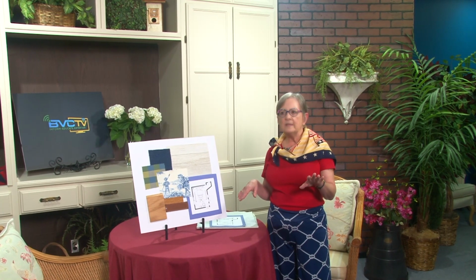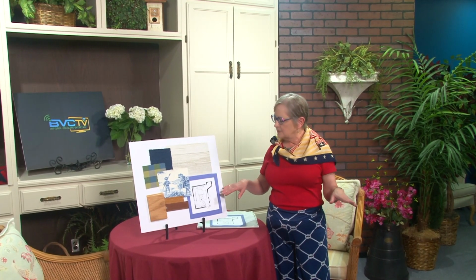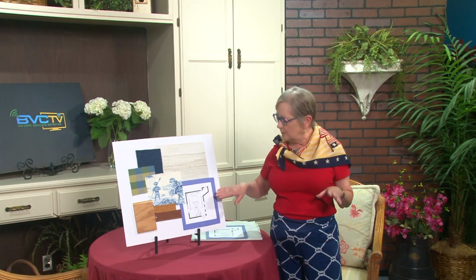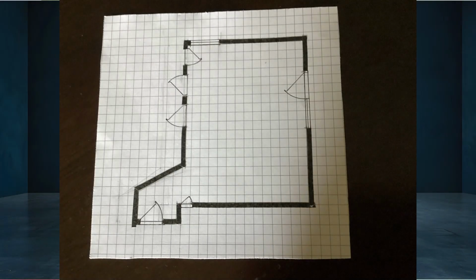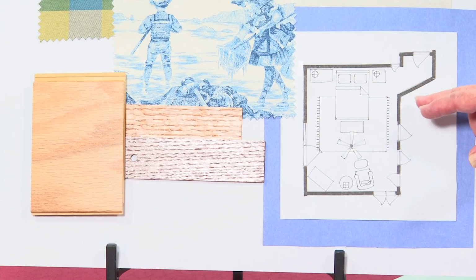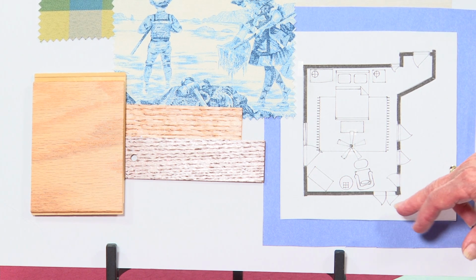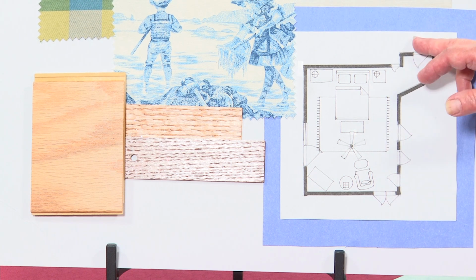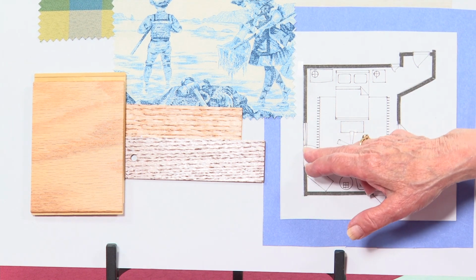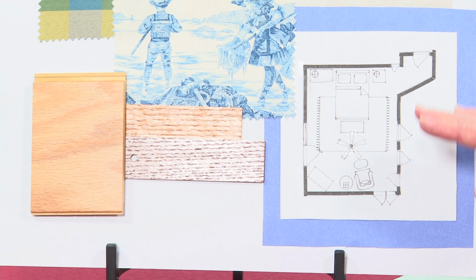I have just a piece of graph paper with the outside drawing, and the doors and windows that are not going to move. This is not a remodel. So you can see down the side, there are a bathroom door, a closet door, a linen closet door, a window, and of course this is a door coming in, and French doors. So a lot of things to work around.